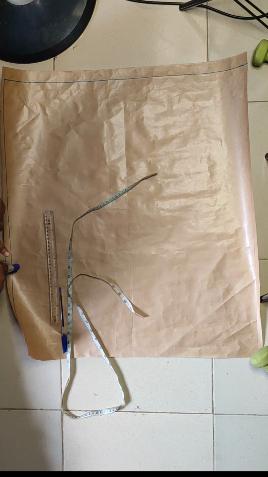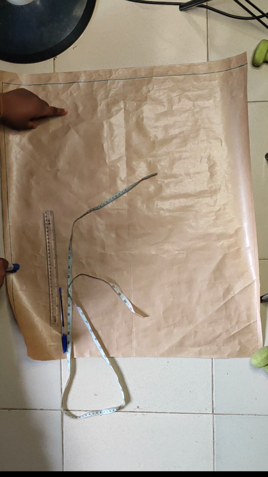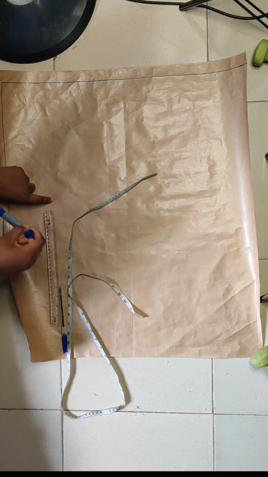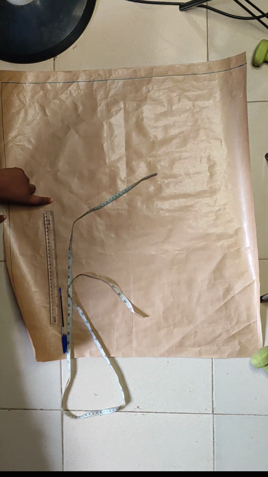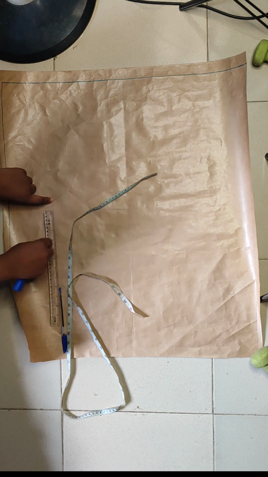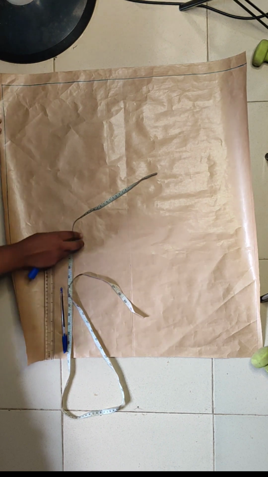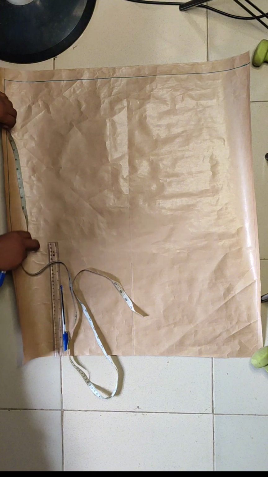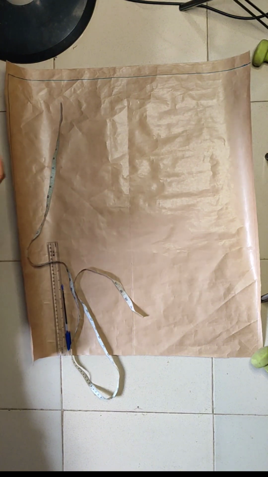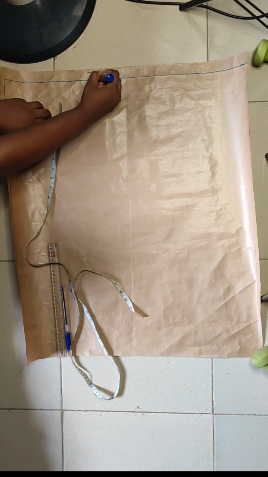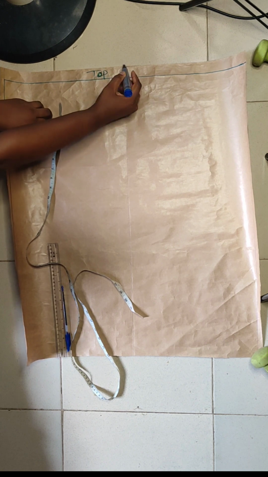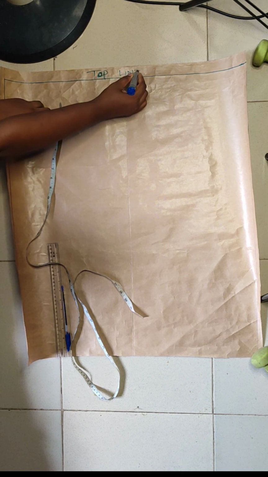Okay, so from that length you take 1 inch for your top line, and at this part we added 2 inches for margin. So you put 1 inch here and 1 inch at the other side. That is for our margin. Okay, so now for us to start drafting from this top line, this is our top line.